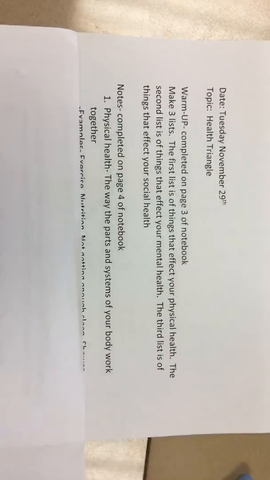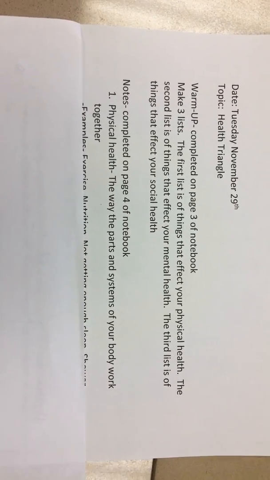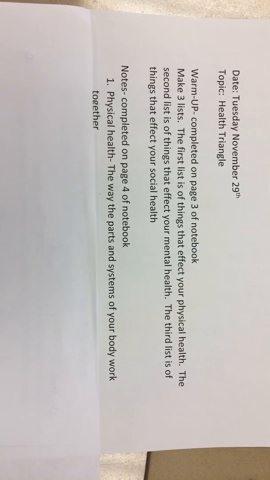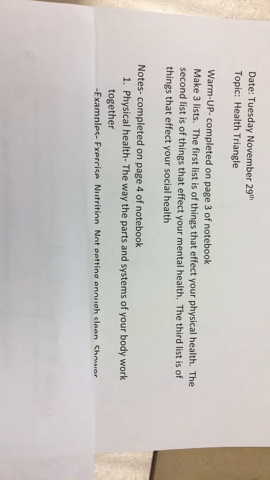We're going to talk first about physical health. Physical health is the way the parts and systems of your bodies work together. So this is truly just affecting any part of your body, anything that affects your body. So that's what you're writing down in your notebook, the way the parts and systems of your bodies work together.